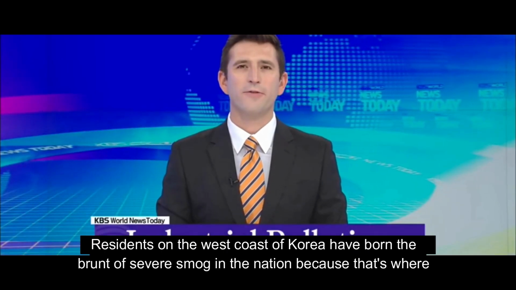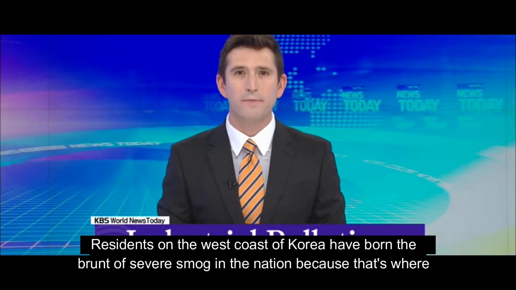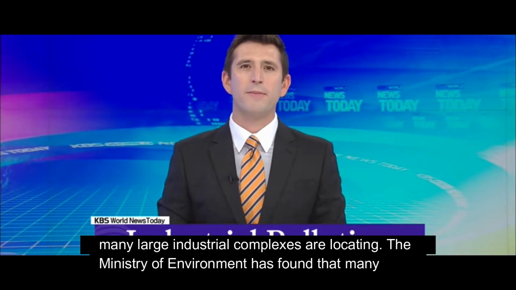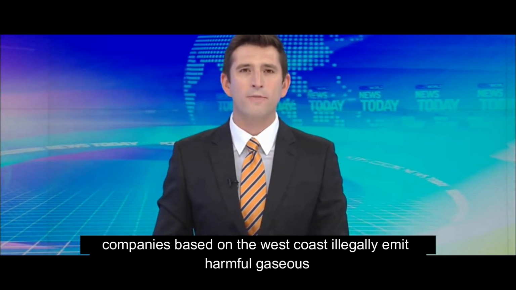Residents on the west coast of Korea have borne the brunt of severe smog in the nation because that's where many large industrial complexes are located. The Ministry of Environment has found that many companies based on the west coast illegally emit harmful gases.